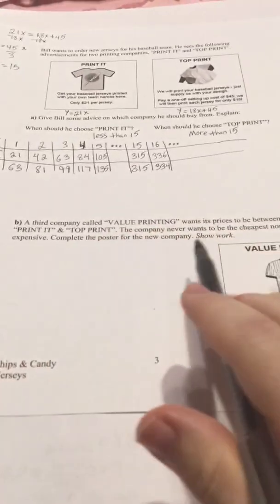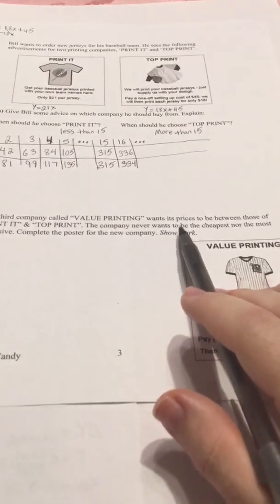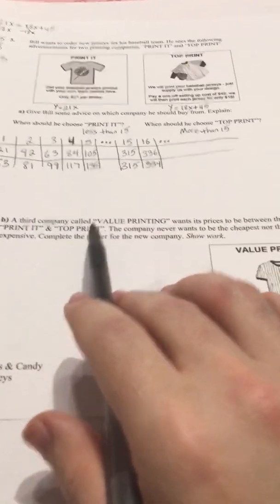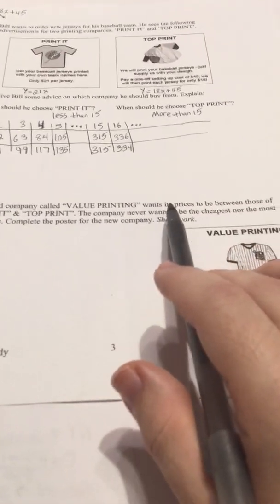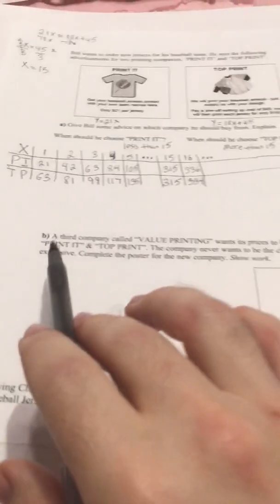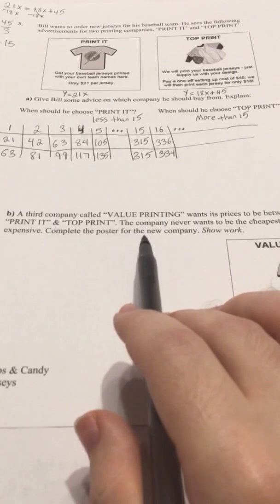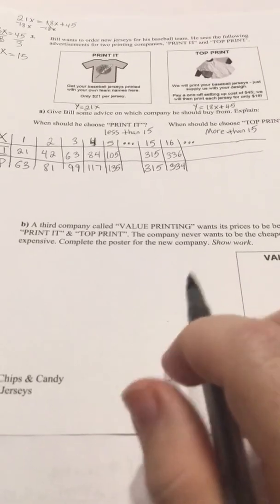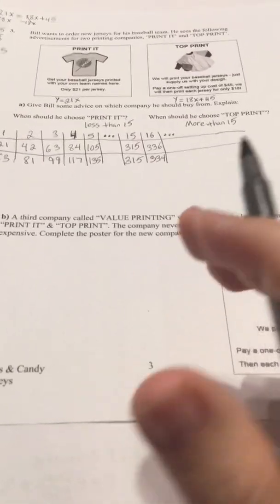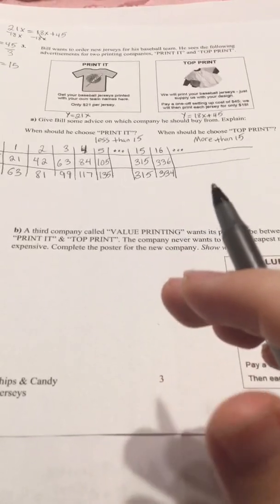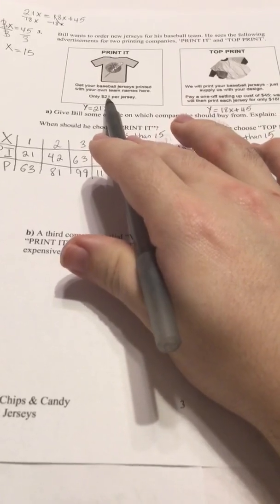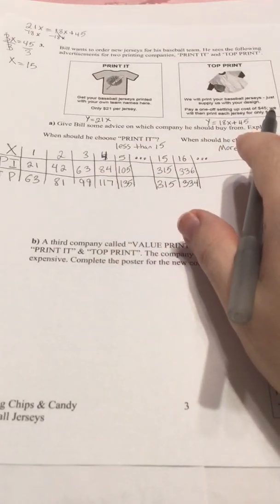So for B, they're saying a third company called Value Printing wants its prices to be in between those of Print It and Top Print. The company never wants to be the cheapest nor the most expensive. Complete the poster for the new company. Show work. So, with that, I knew that the price per jersey had to be in between 21 and 18.